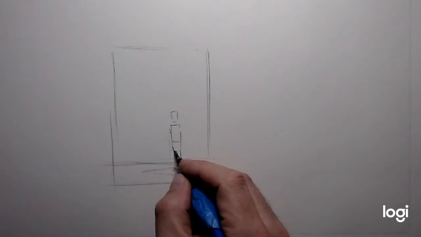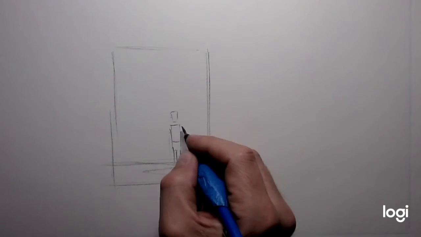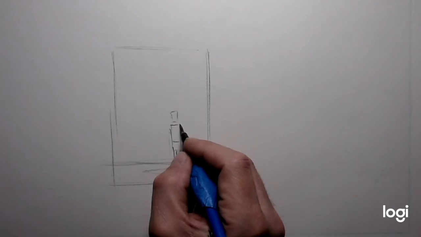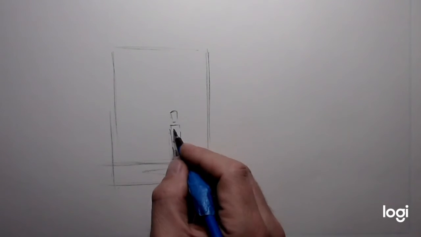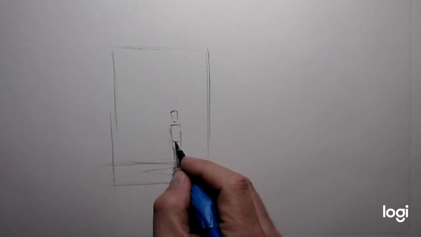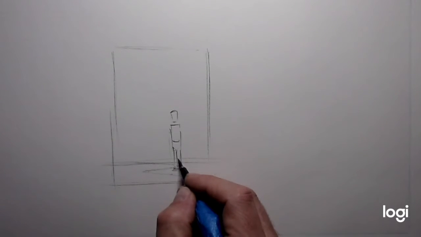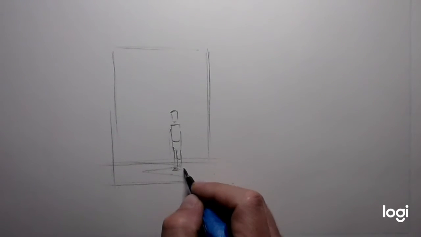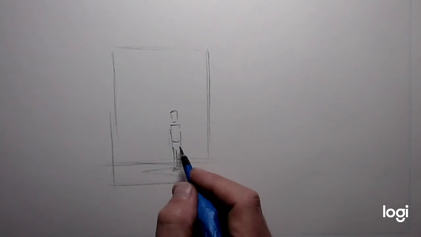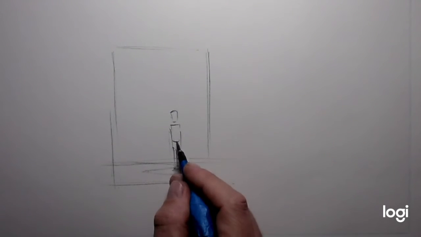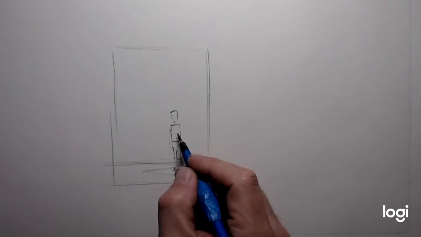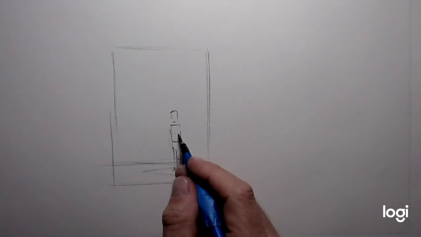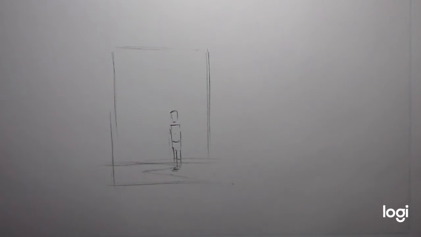And from the lines, we can see that our camera level is about right here. So the top of the head is going to go that way. This is going to be flat. That's going to go that way. All of these lines will go that way, okay? So everything below this, we start to see top plane. Everything above this, we see bottom plane.